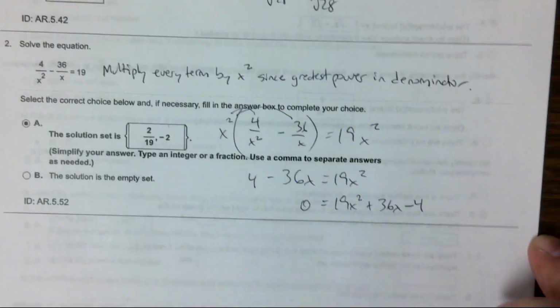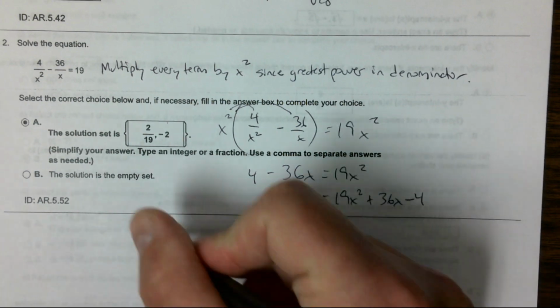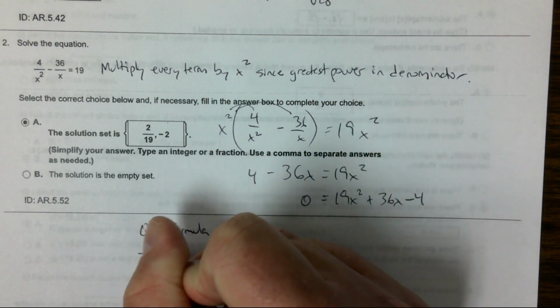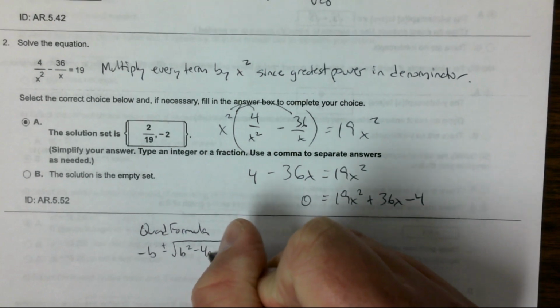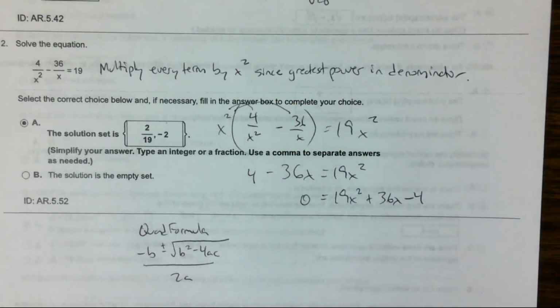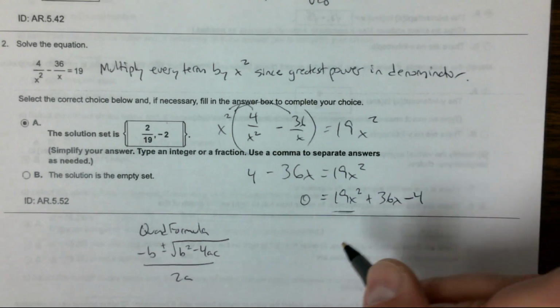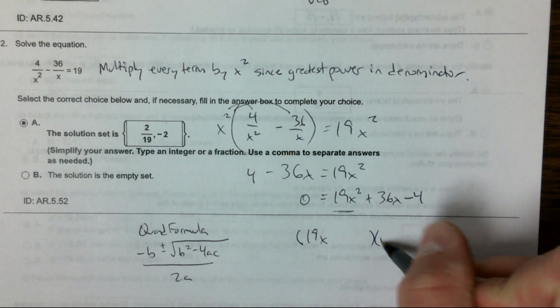From there, you can factor it if you want to, or you can do different approaches. Quadratic formula, by the way, if you want, is negative b plus or minus the long square root of b squared minus 4ac, over 2a. Now what I'm going to do is factor it though, because if it's something unusual like 19, for 19x squared, I'm going to try to do 19x and x.